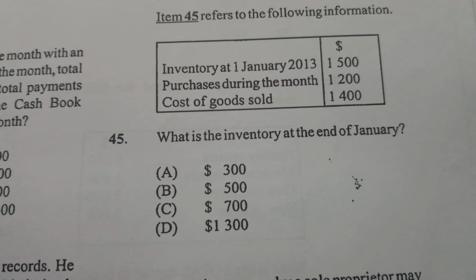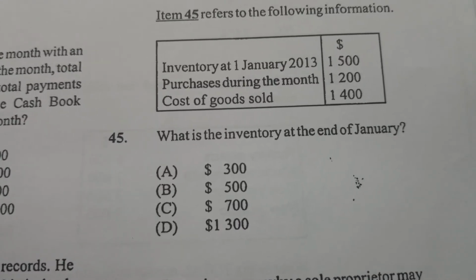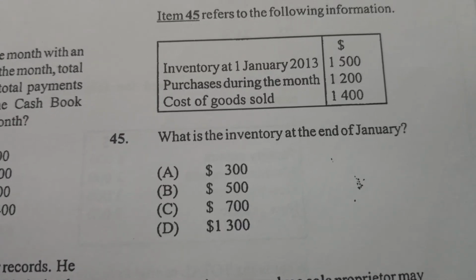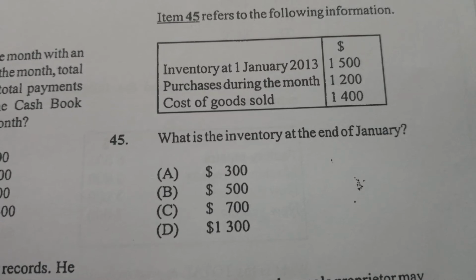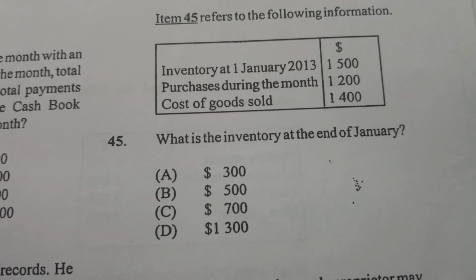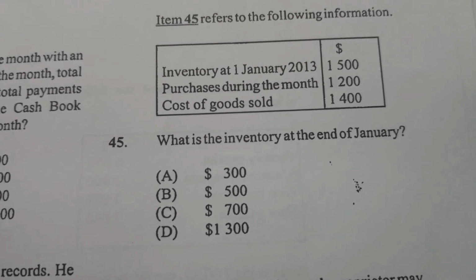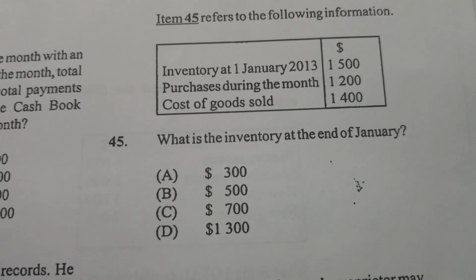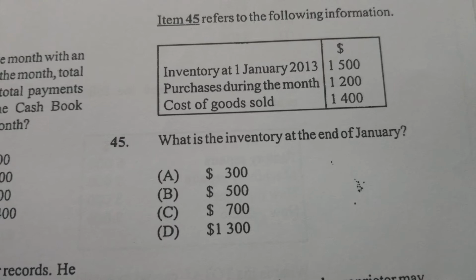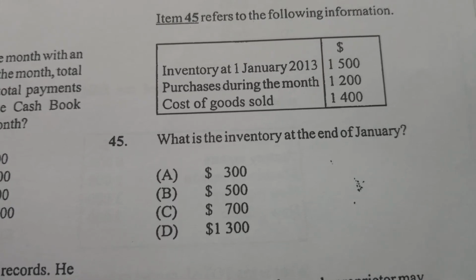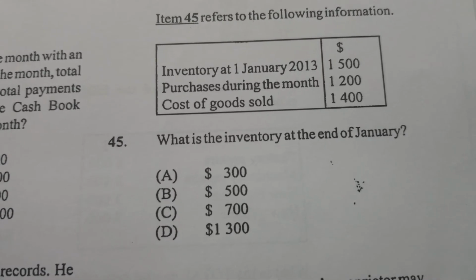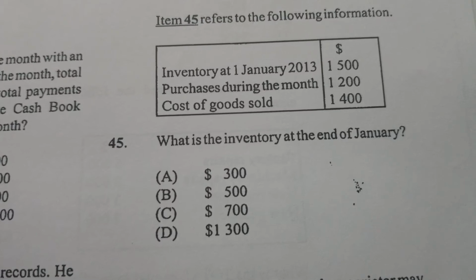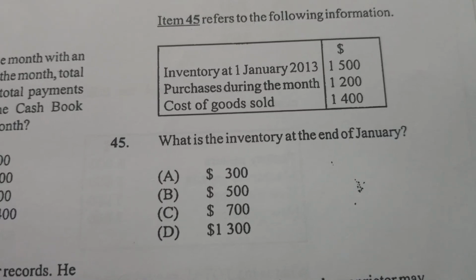So let me back up a bit so that you get it. One more time. In normal circumstances in the income statement or the trading profit and loss account, we're going to add the opening inventory with the purchases. When we add that figure, we're going to get 2,700. We would normally subtract the closing inventory, and after subtracting the closing inventory, we would have gotten the cost of goods sold.